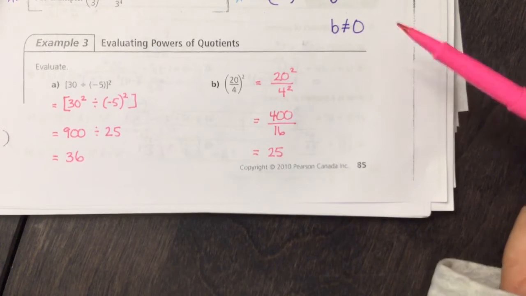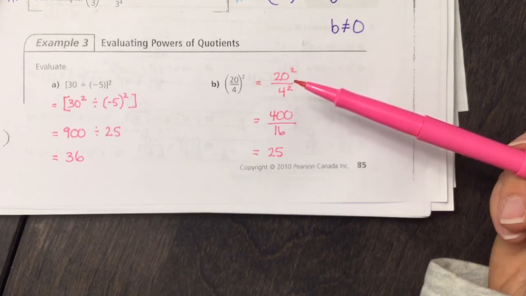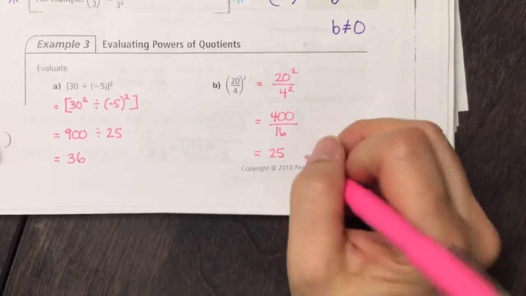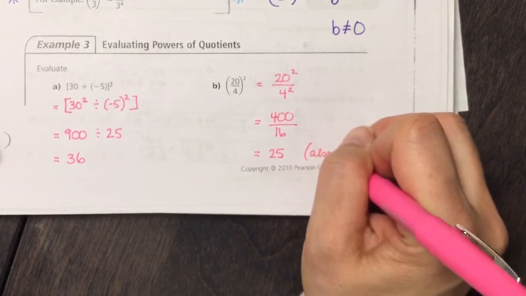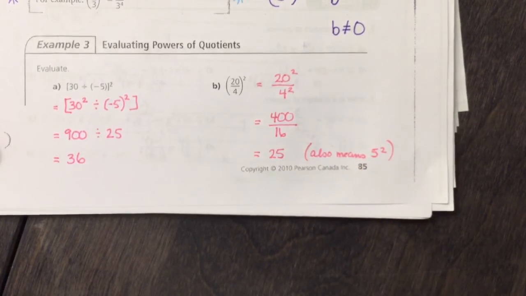And if you went, hey, that's the same thing as going 20 divided by 4, that's 5, and then squaring it, you're right. 25 also means 5 squared. Right on.